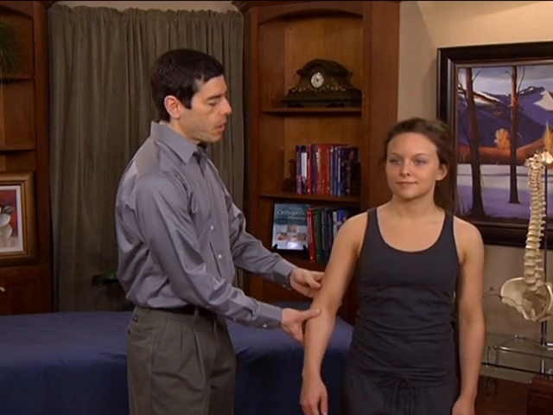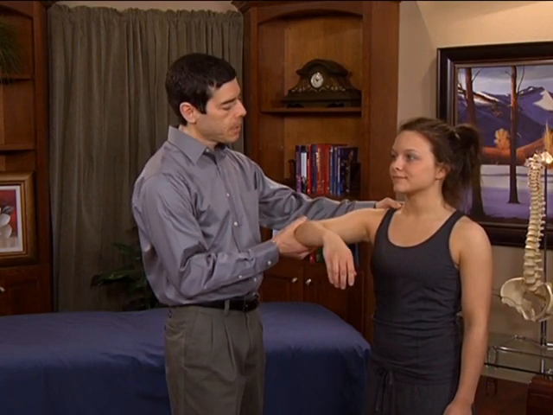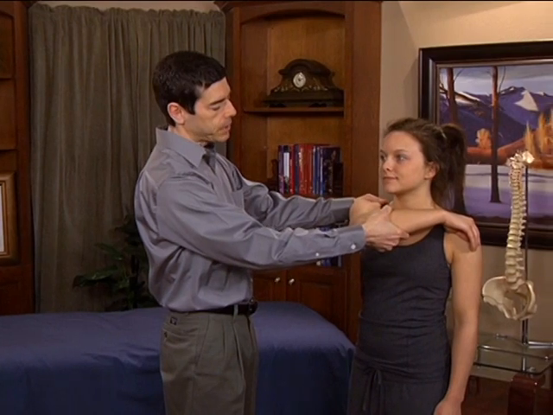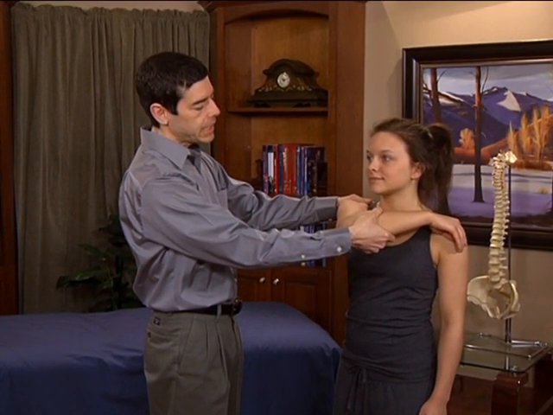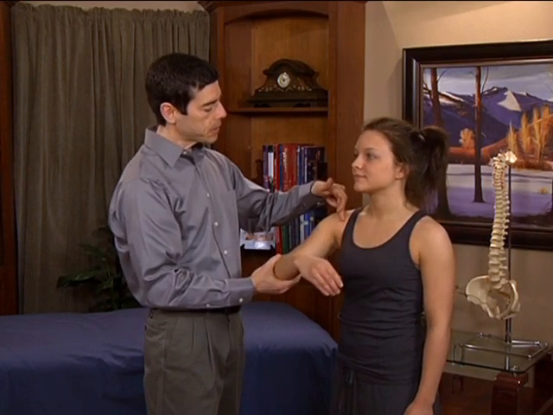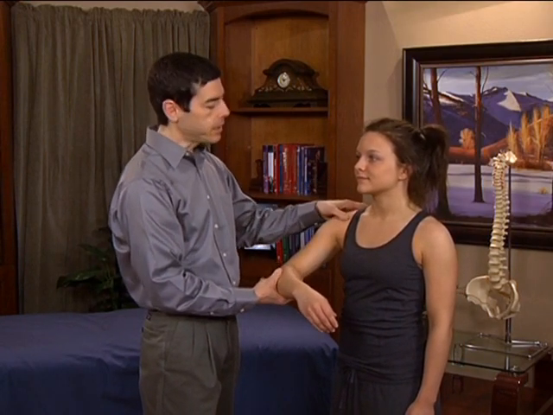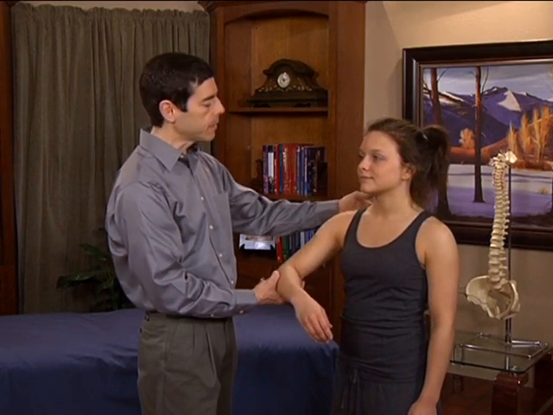In this procedure, we're going to simply close off this area here, and this test can be performed either actively or passively. The client can do this themselves, or the practitioner can perform the motion. Bring the client's arm fully across the upper chest in a position of horizontal adduction as far as possible. And we're looking to see if that position reproduces pain at the acromioclavicular articulation. If it does, this is indicative of potential sprain or overstretching of those ligaments.